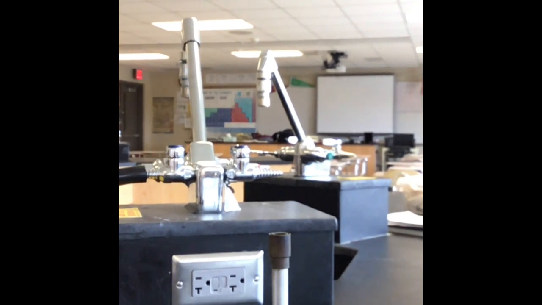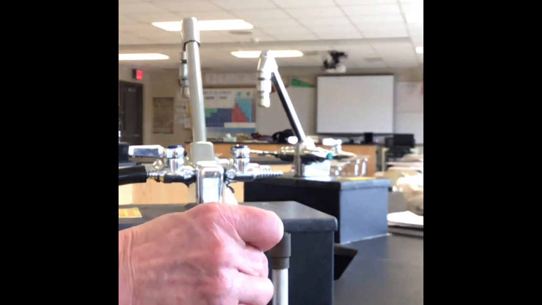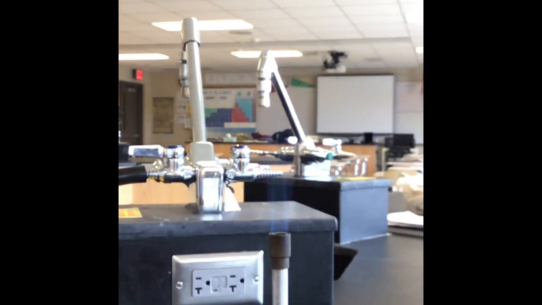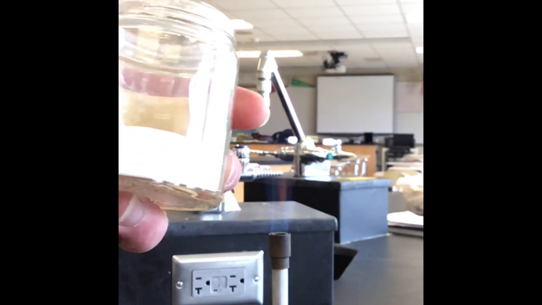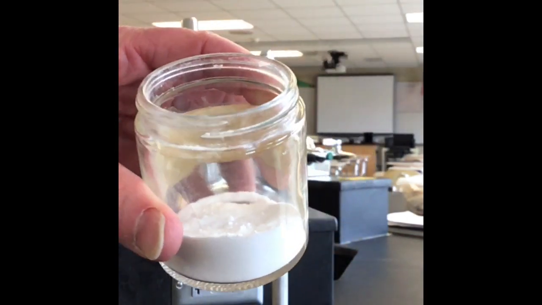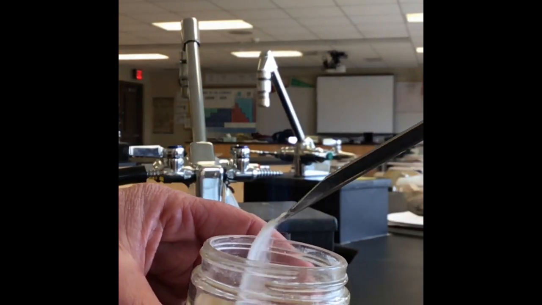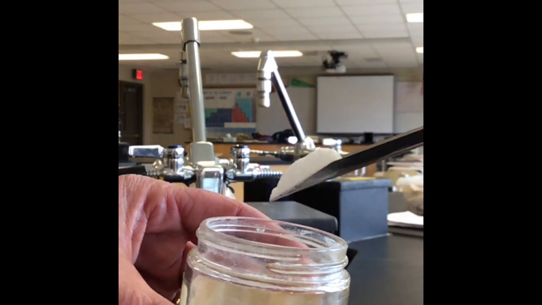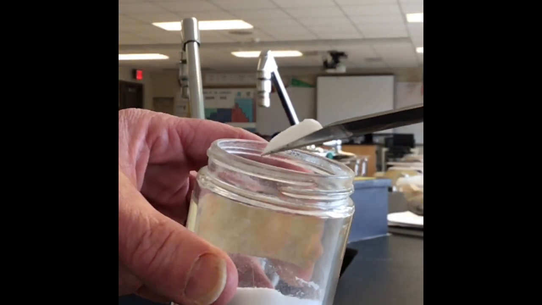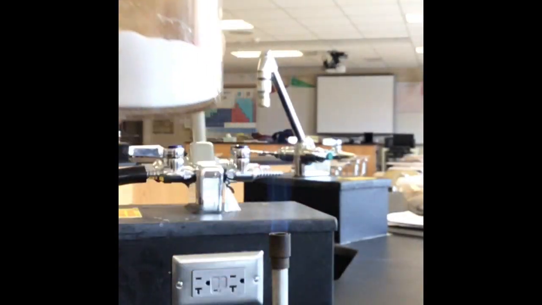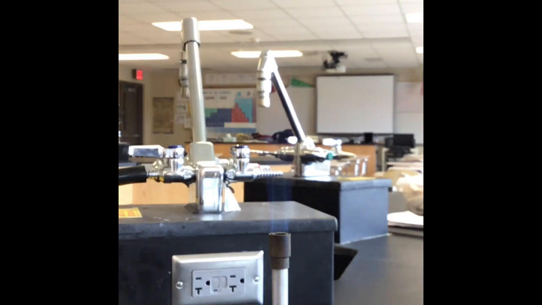So here is our setup. What we want to do is get our Bunsen burner going, because we will need to decompose this baking soda, so we'll get that going. And here is our baking soda. Take some out, show the camera a little bit, so we can see that it is a solid white powder. We are going to have to describe what this looks like. So that is going to be our description.